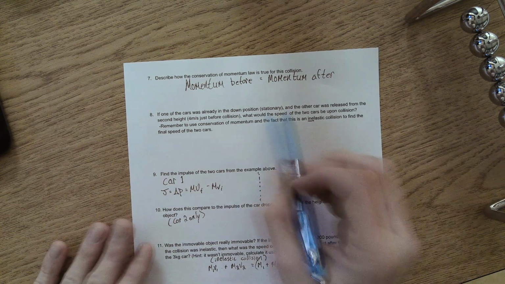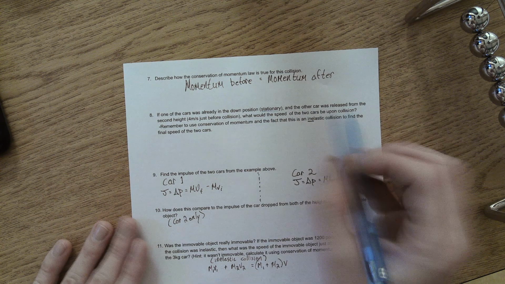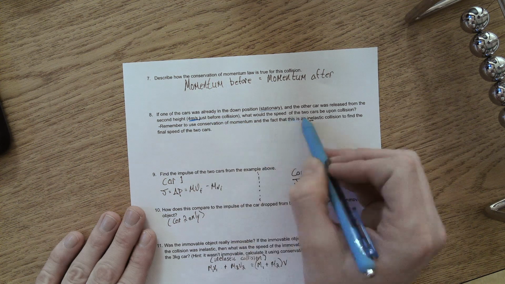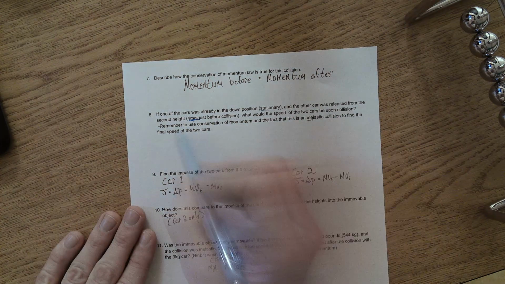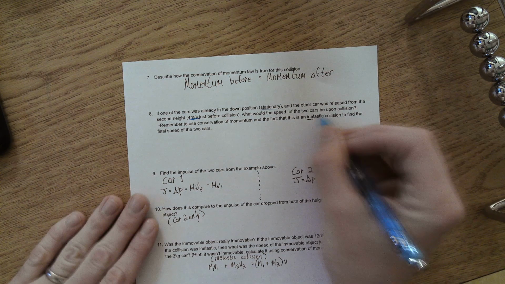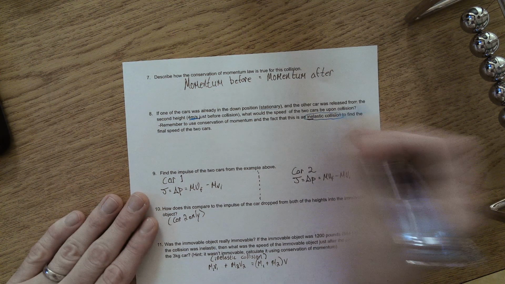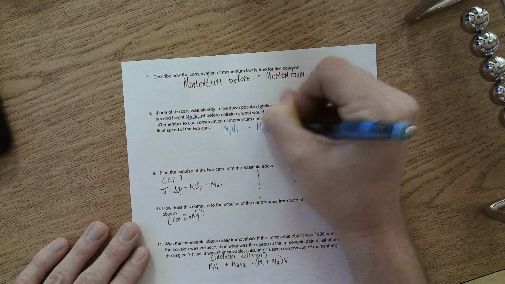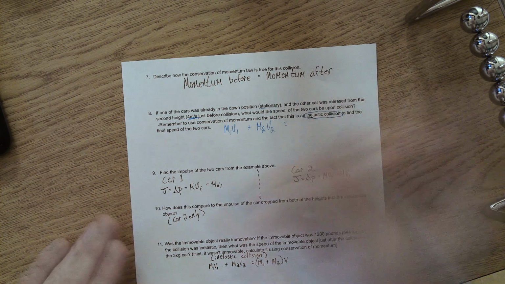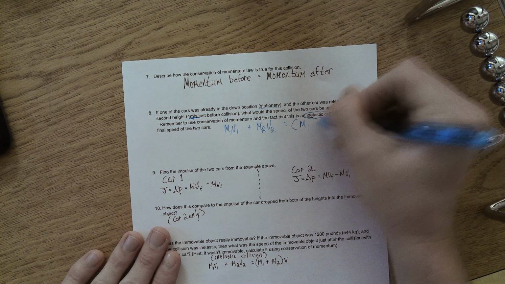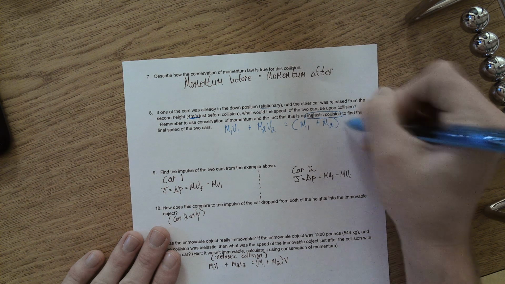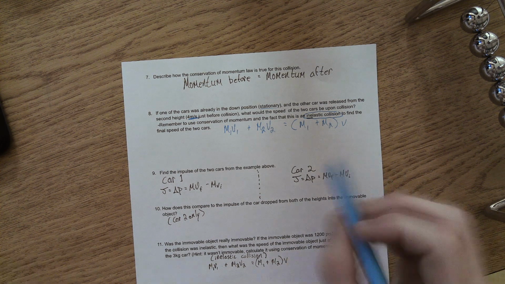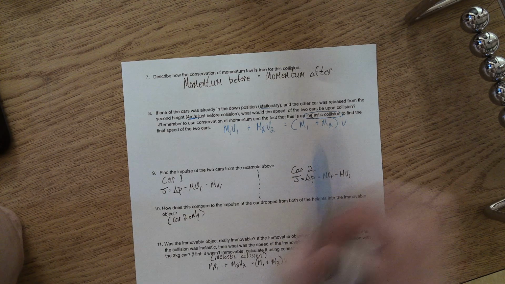Okay, if one of the cars is already in the down position, which is stationary, that's 0 meters a second, and the other was released from the second height, 4 meters a second just before collision, what will be the speed of the two cars upon collision? Okay, so this is an inelastic collision, and since it's an inelastic collision, we can write the equation mass 1, velocity 1, plus mass 2, velocity 2. After the collision, on the right side, now they're combined, so we combine their masses, and they're going to have the same velocity. So I'll help you out with this one to start it off, and then you'll solve from there.